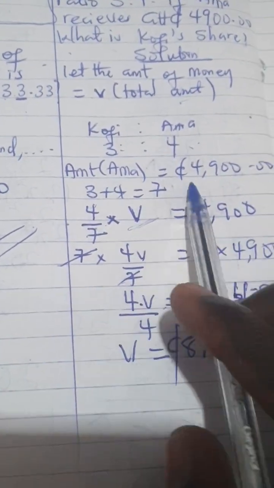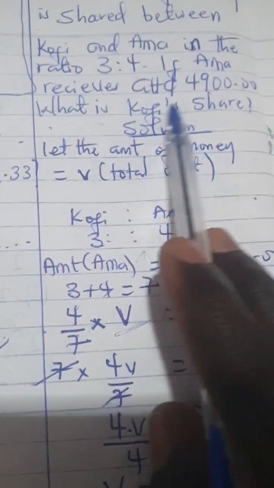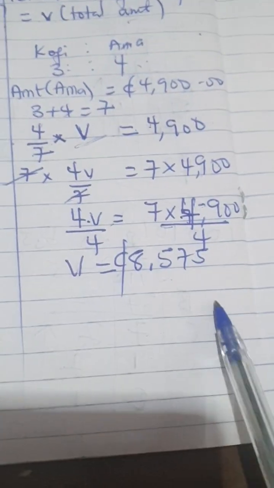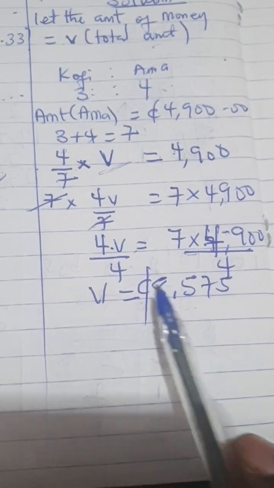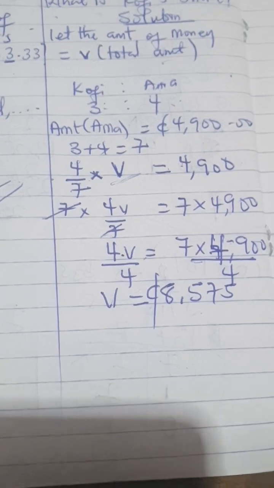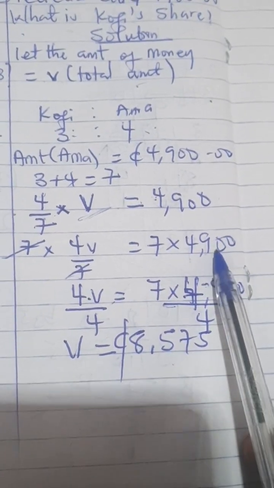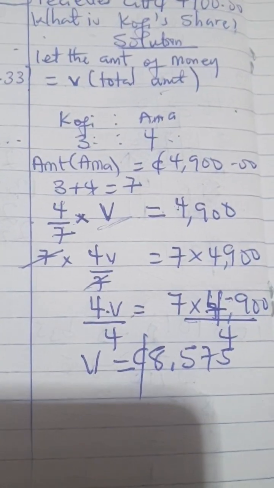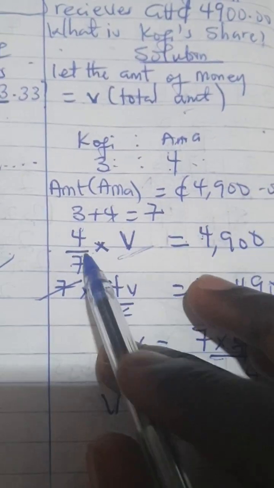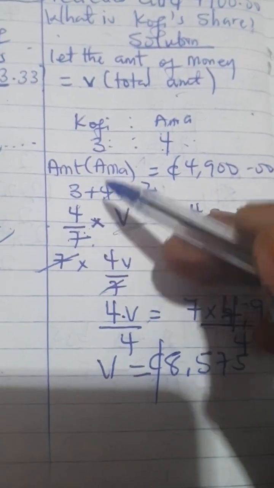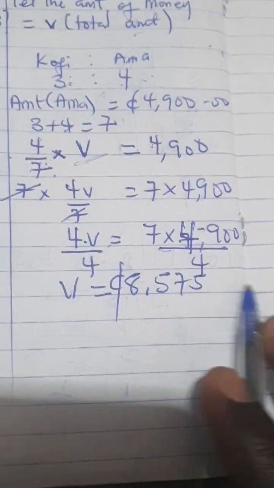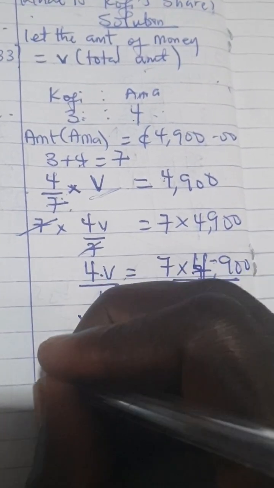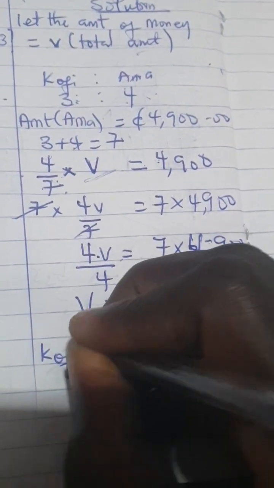So now we have the total amount, we can calculate Kofi's share. Since the money was shared between just the two of them, one way to find Kofi's share is to subtract 4,900 from this, and the amount you get is the same thing. Or you can go back, since we had 4/7 for Amma, you can do 3/7 of the total. Any of them works, but I'll go with subtracting. That one is very simple.